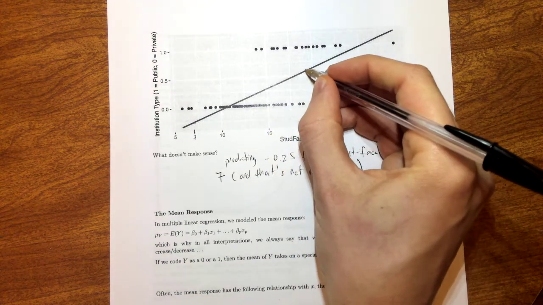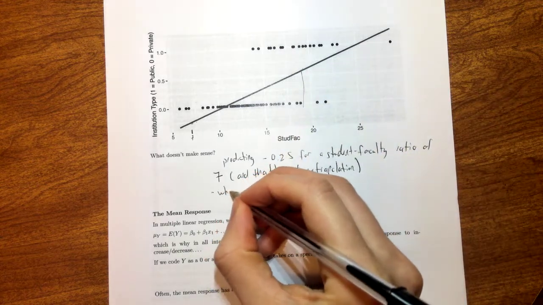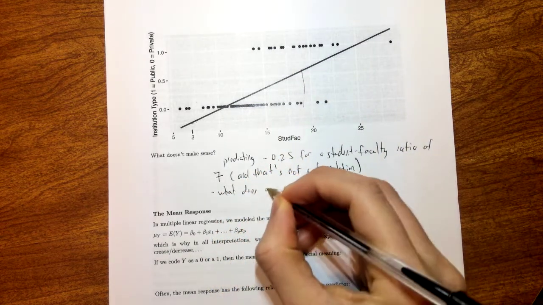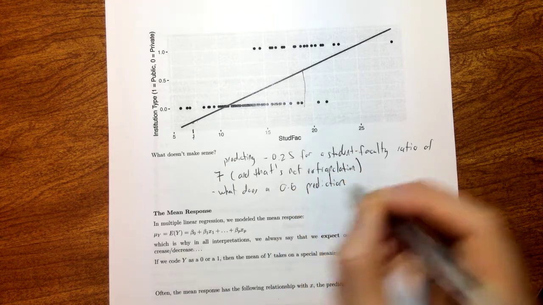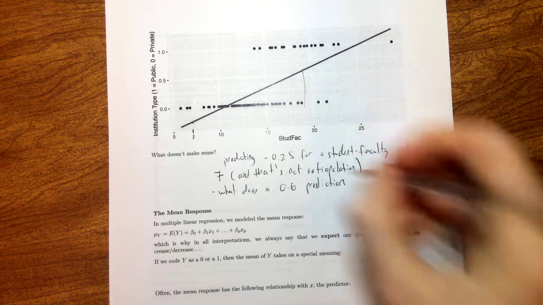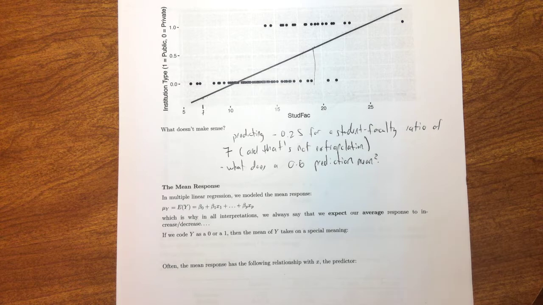Another reason you could have given is, what does a 0.6 prediction mean? If our response is coded as zeros and ones, how am I to interpret this 0.6 prediction? Hopefully that makes sense as to why we can't use what we did before. So then what can we do?